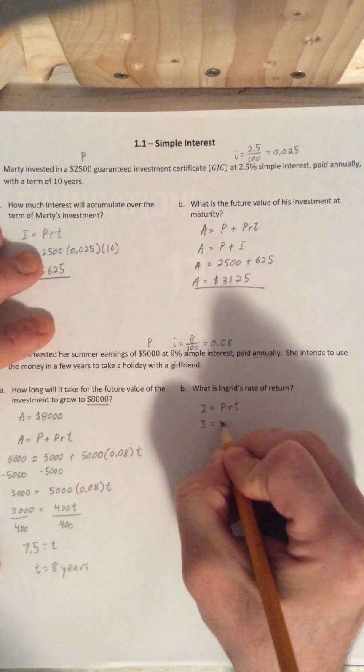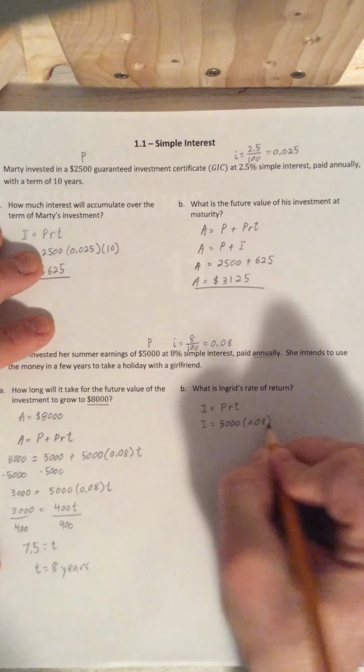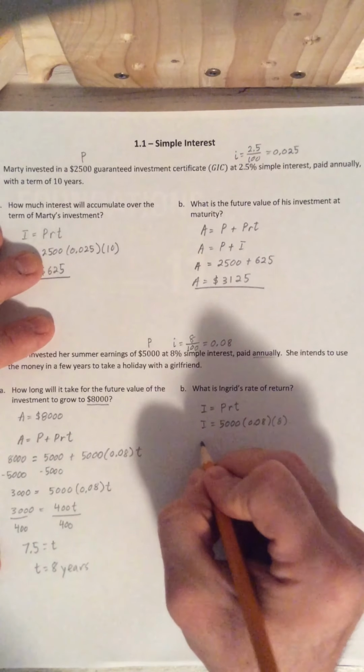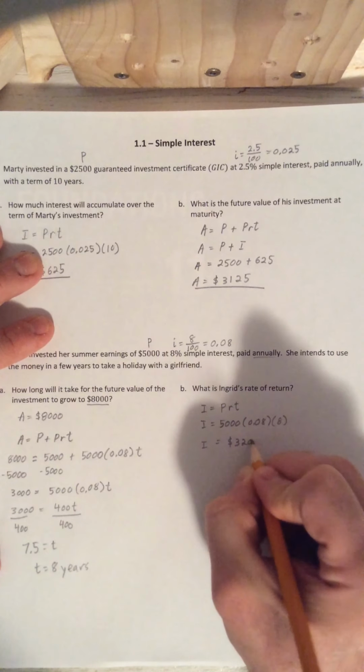So in 8 years, when she invests $5,000 at 0.08, or 8%, for 8 years, the interest that she actually earns is $3,200.